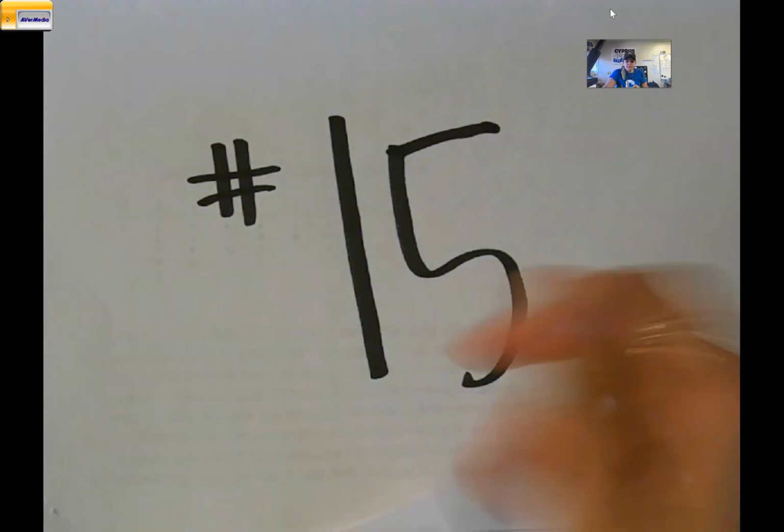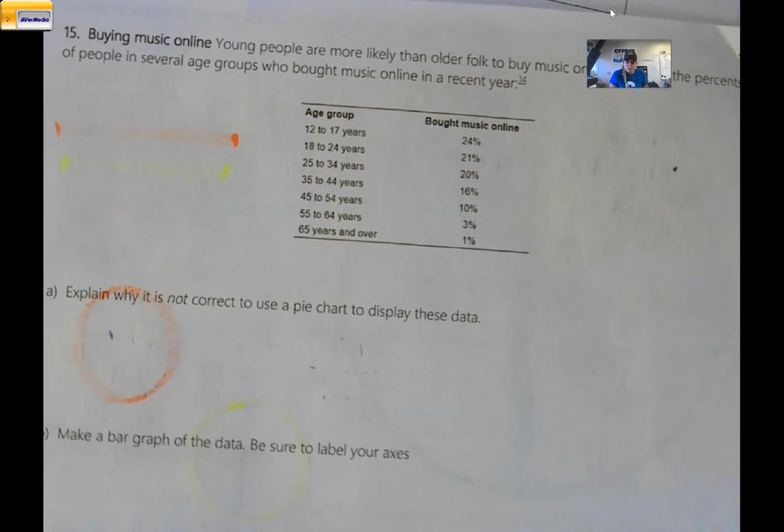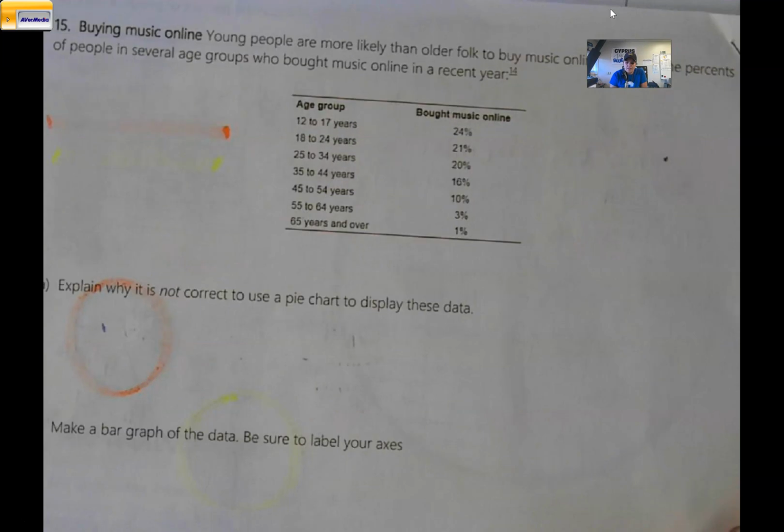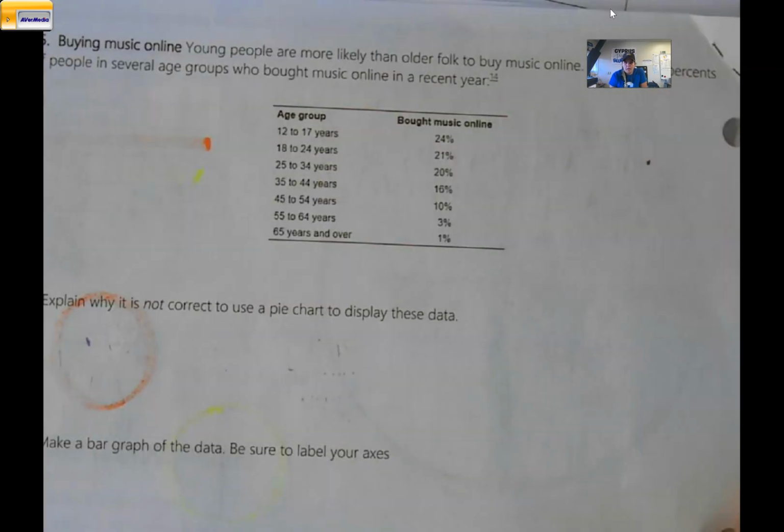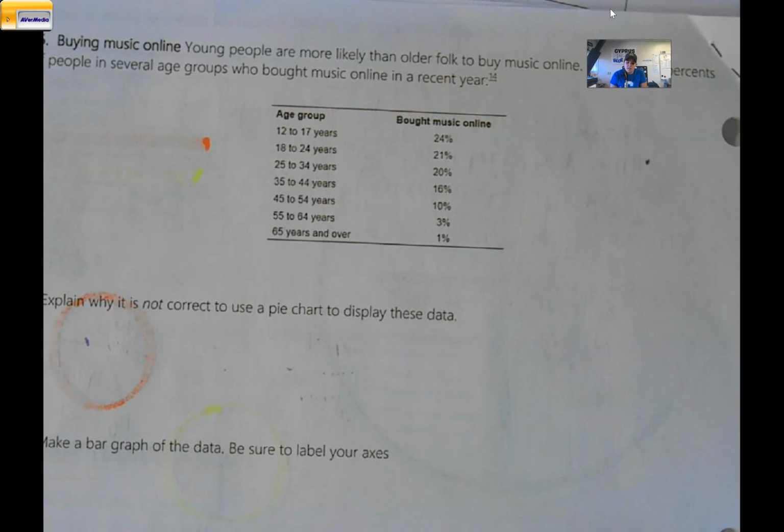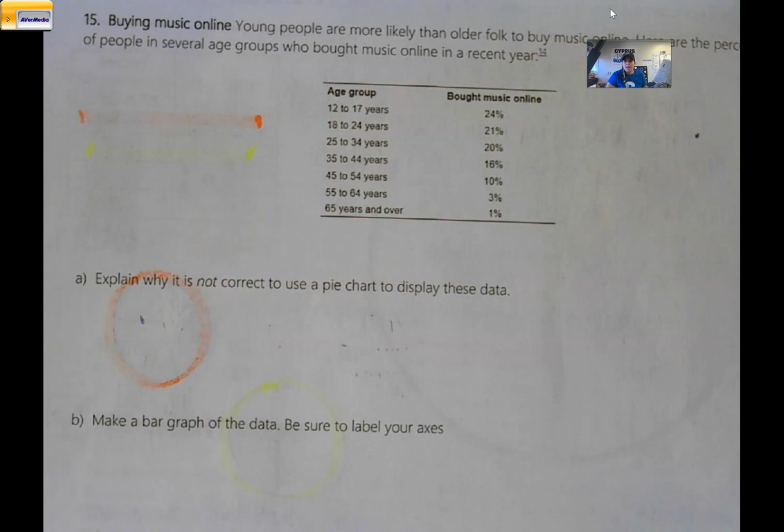Okay, number 15 is similar to the iPhone problem. Young people are more likely than older folk to buy music online. Here are the percents of people in several age groups who bought music online in a recent year. Explain why it is not correct to use a pie chart to display these data, and then make a bar graph. So I am hoping at this point you can fully answer this question without me.